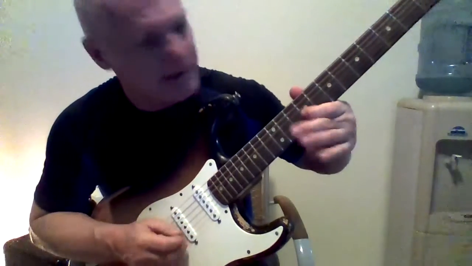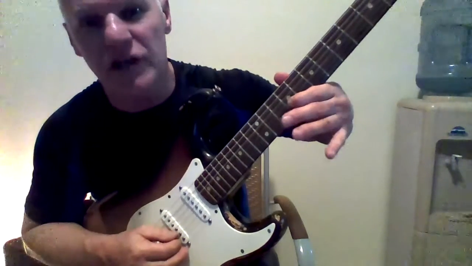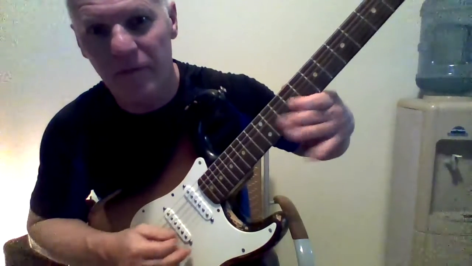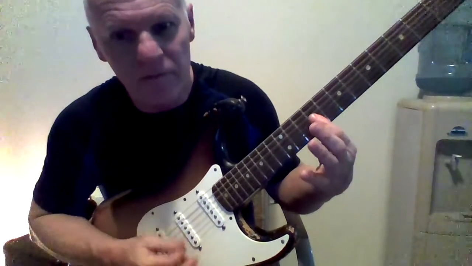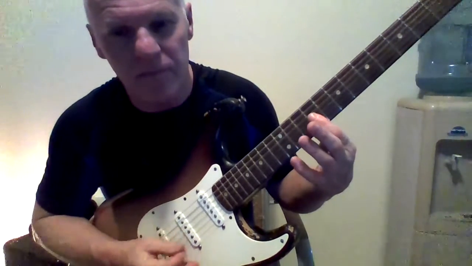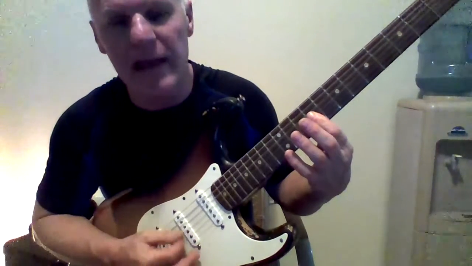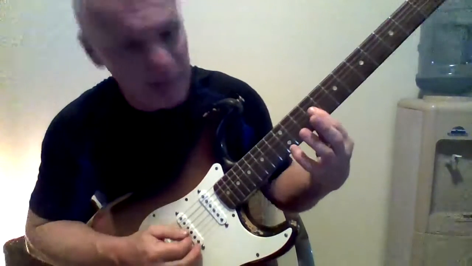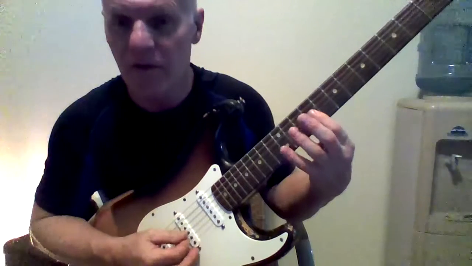Start on the B note and the F sharp here. Sorry, G sharp or A flat. And we've got this. So a little double stop. 1 and 2 and 3 and 4 and 1 and 2 and so forth. So then keep that going and put your finger on the B note with the same rhythm.